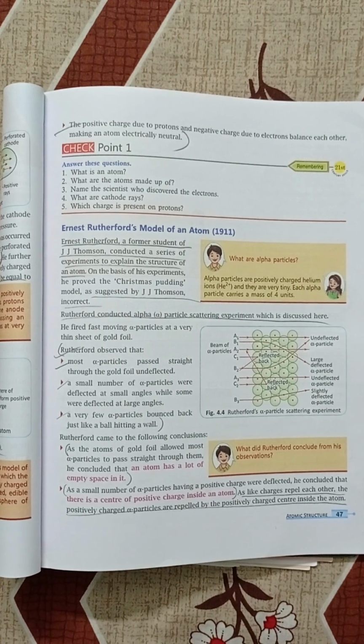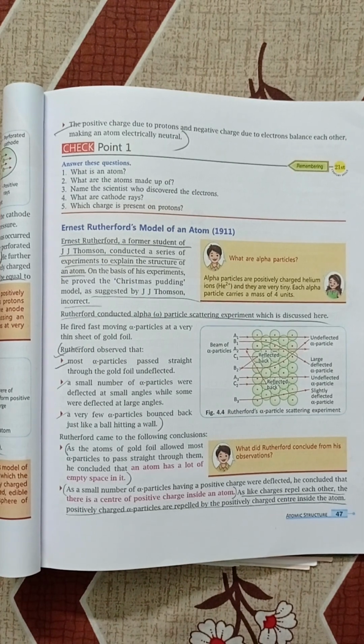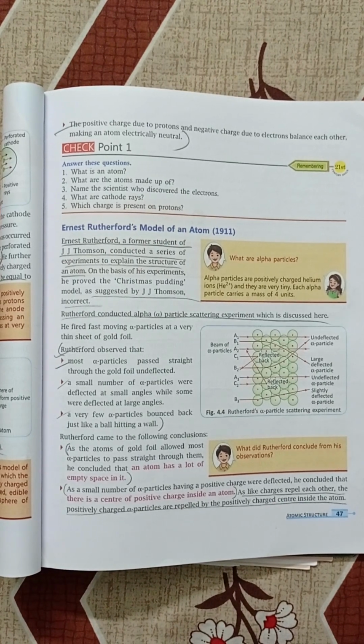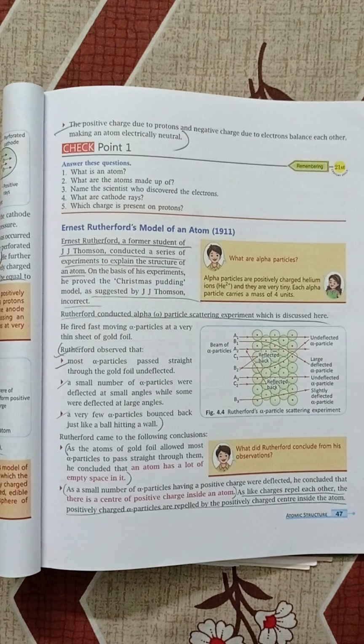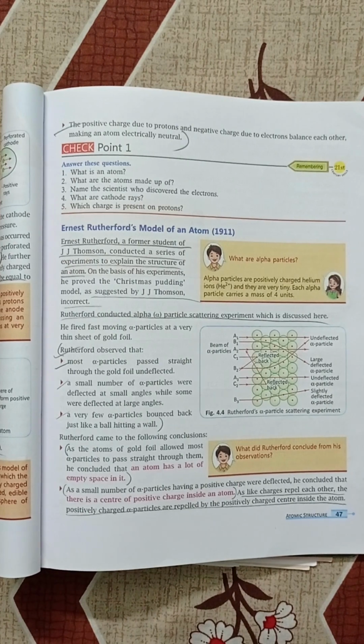Rutherford conducted the alpha particle scattering experiment which is discussed here. He observed that most of the alpha particles passed straight through the gold foil undeflected. A small number of alpha particles were deflected at small angles while some were deflected at large angles.